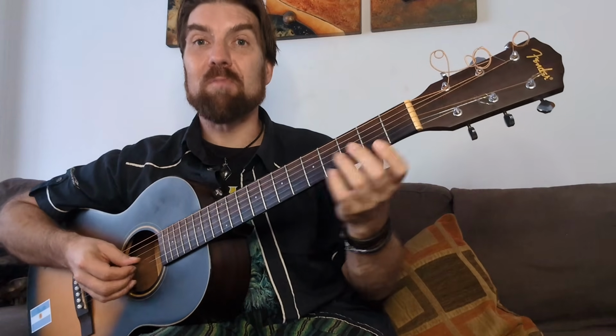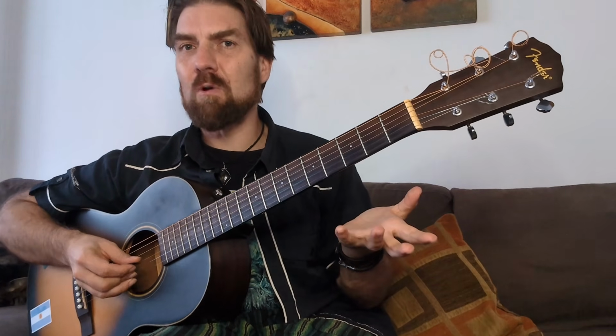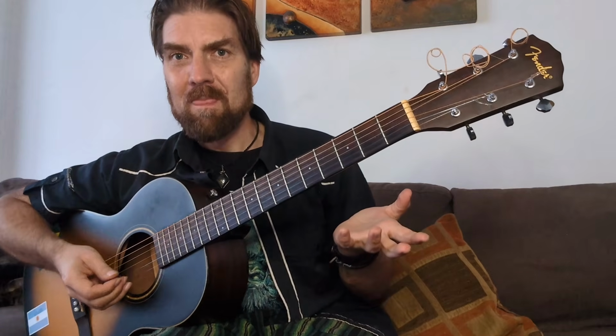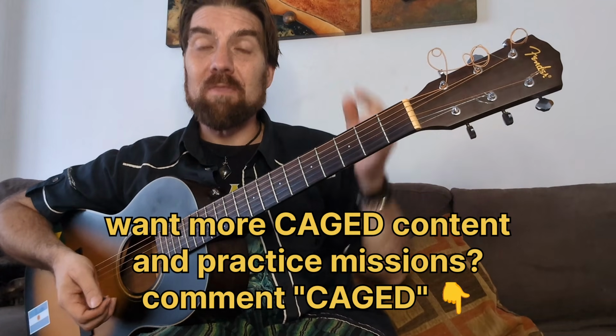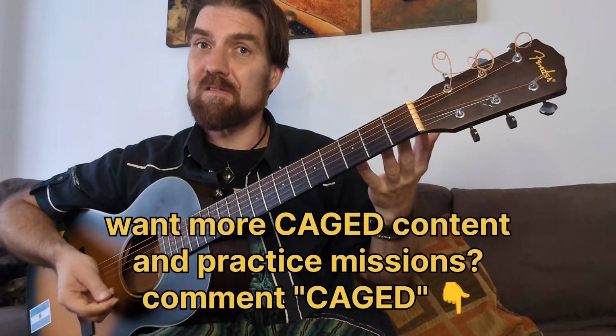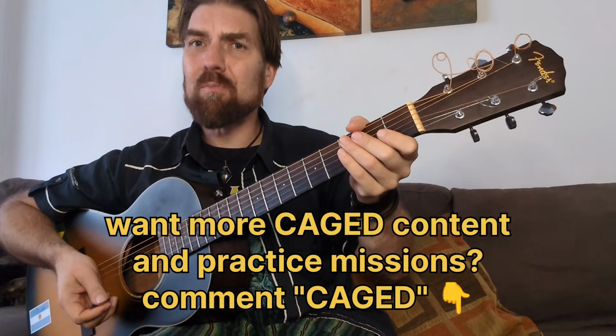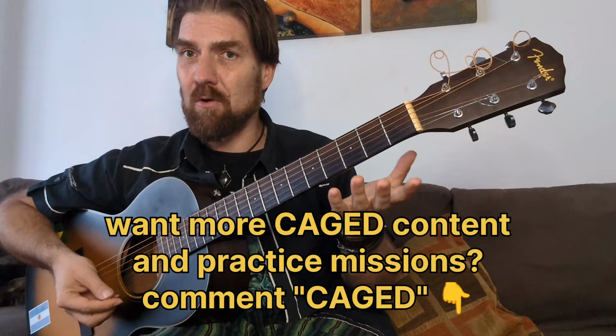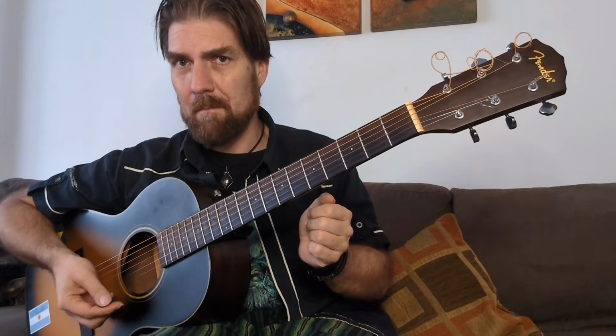Now, a lot of people, especially these days, are starting to connect this to what we call the CAGE system. Now, let me know in the comments if you want me to do a video breaking down how all this stuff connects to the CAGE system. I like this way better, but eventually we could go down that rabbit hole as well because it is very cool.